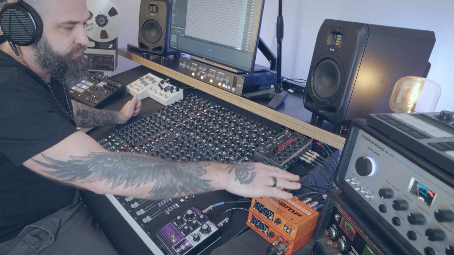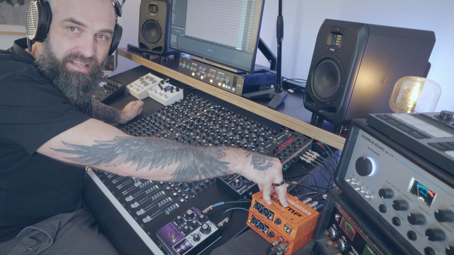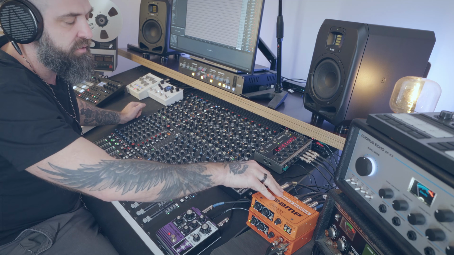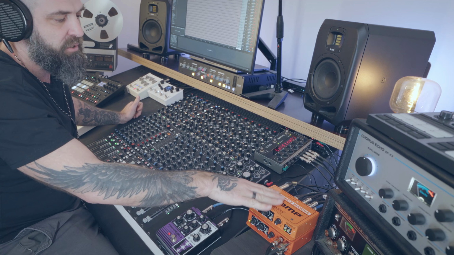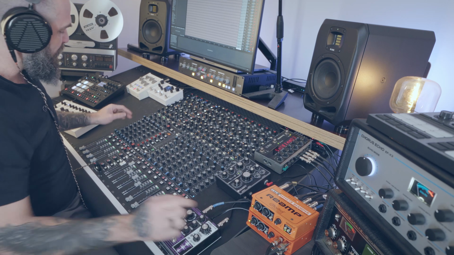So do you need this? It depends. I think it depends on how many pedals you have, how complex your chain is. I feel that I'm happy to have one. Let's listen to the other one.